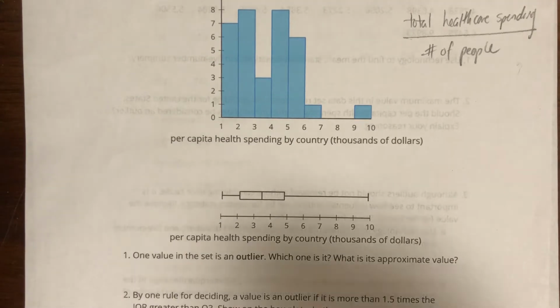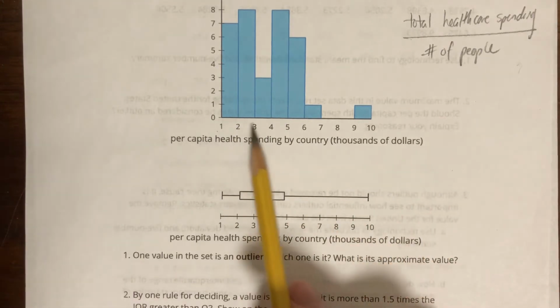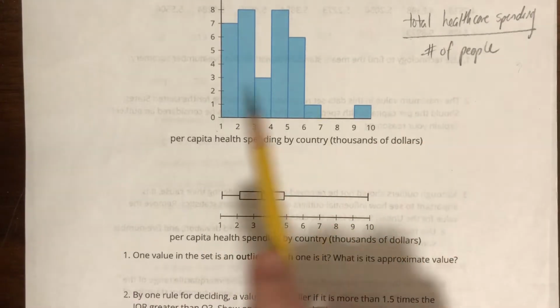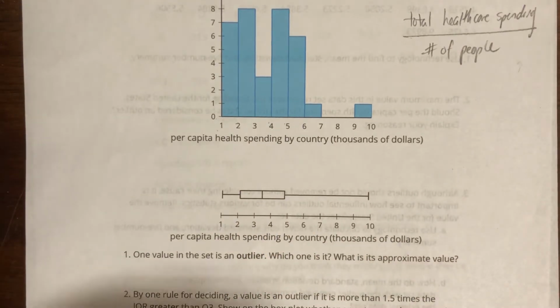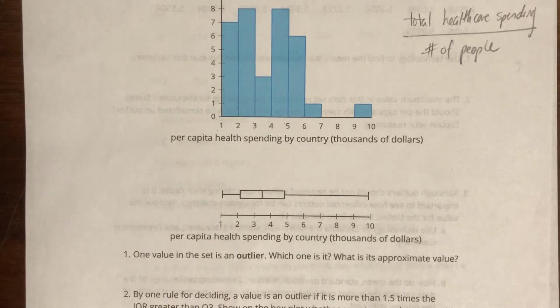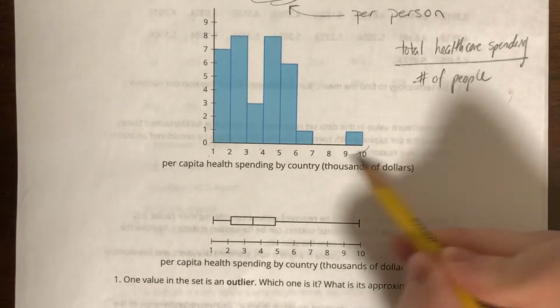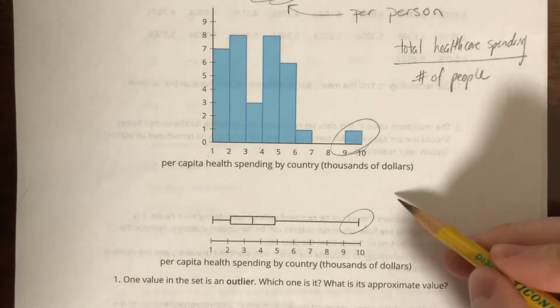Okay, so one thing that is definitely tricky about this is that we're talking about thousands of dollars. So every number here really represents that much thousands. So 1,000, 2,000, 3,000, 4,000, 5,000, and so on and so forth. An outlier in math is a point that is so extreme that it really does not represent the population as a whole. So we can see here that we've got an outlier right there, which happens to be the maximum.